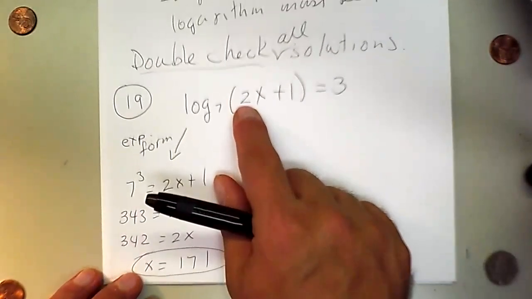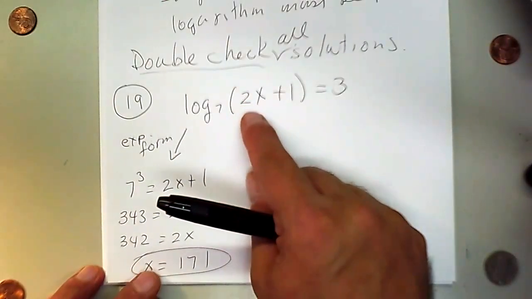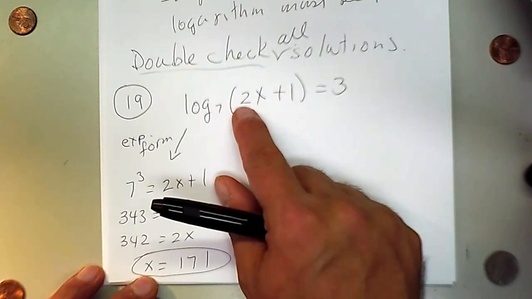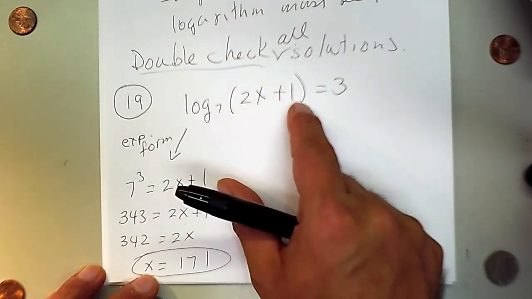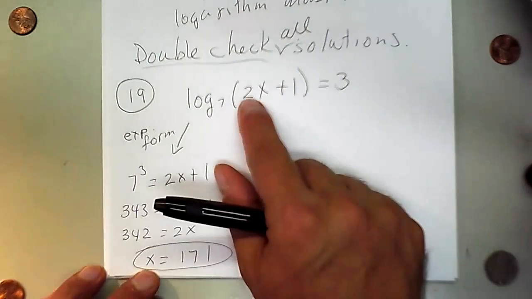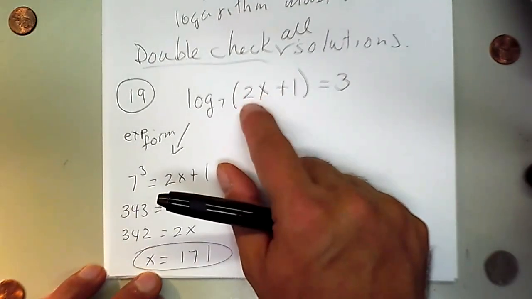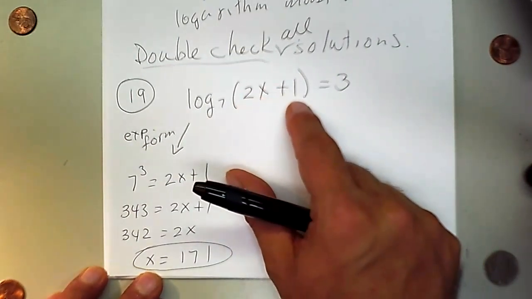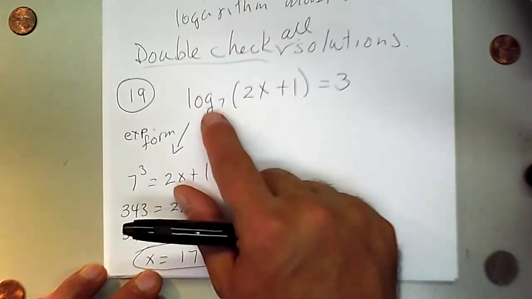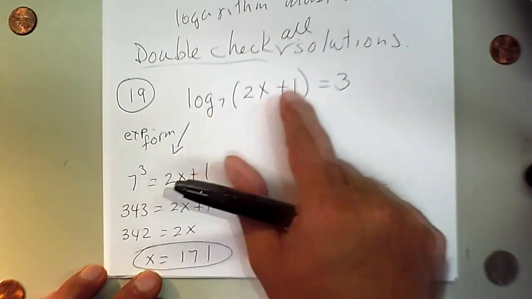If we put this back into here, we get 171 times 2, no, 171 times 2 is 342. There we go. 342 plus 1 is 343, and logarithm base 7 of 343 is 3.